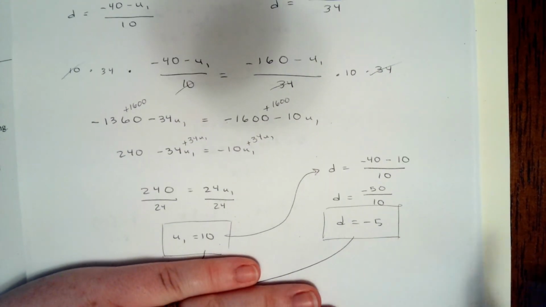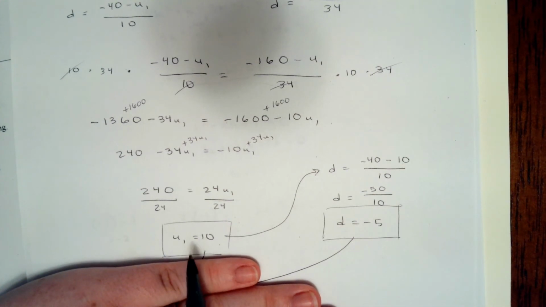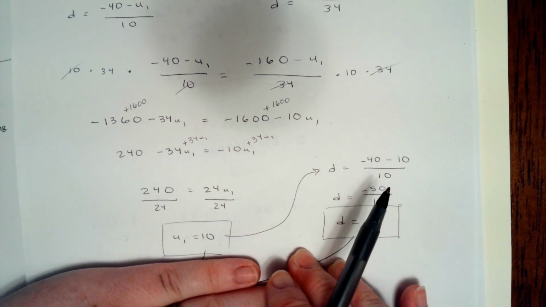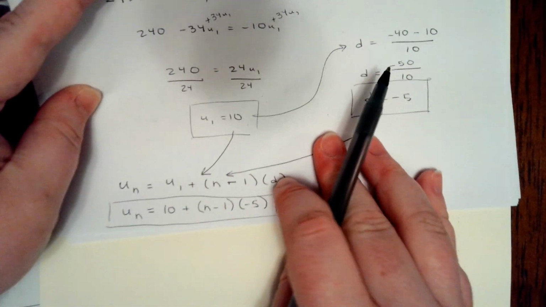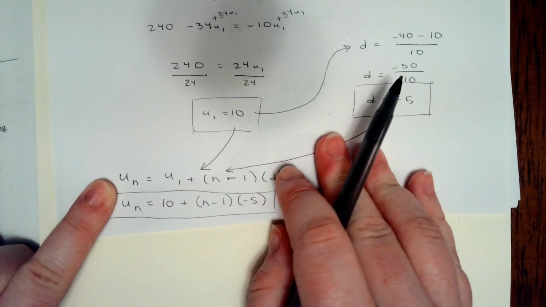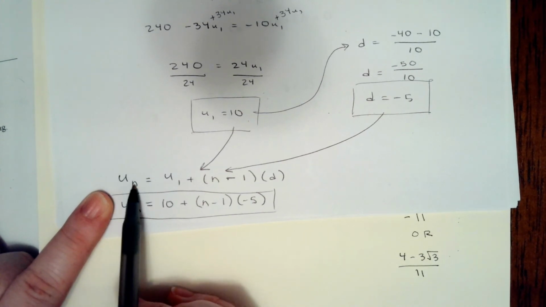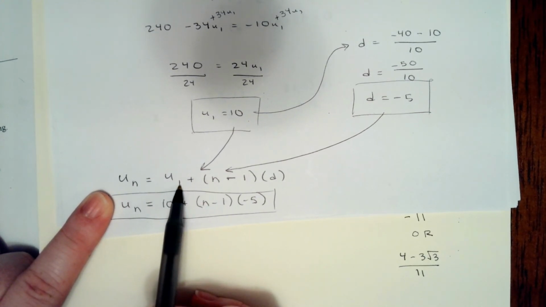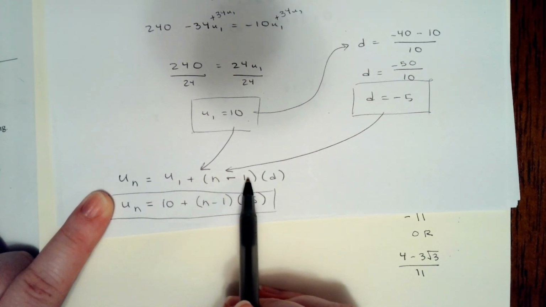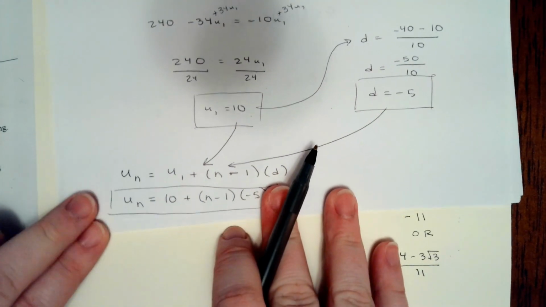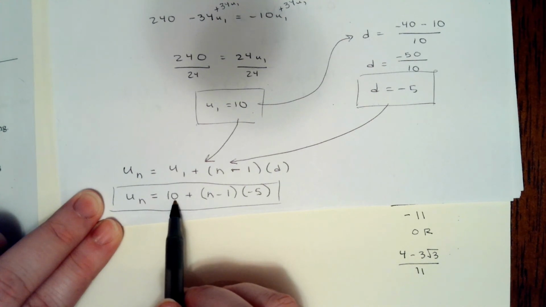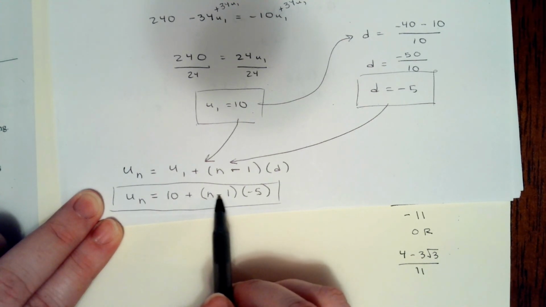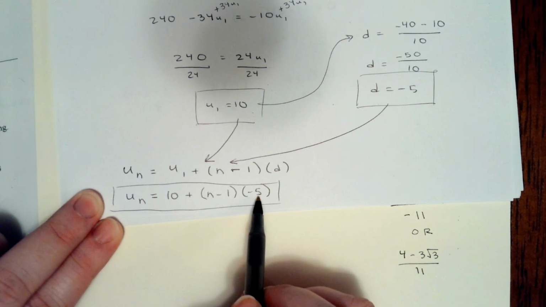Now, we know our d, we know our first term. So we can go back and write our formula. And just for memory's sake, I rewrote it down here. U of n equals U of 1, the first term, plus n minus 1 times d. So that is going to be U of n equals 10 plus n minus 1 times negative 5.